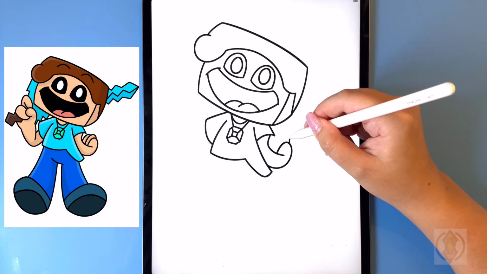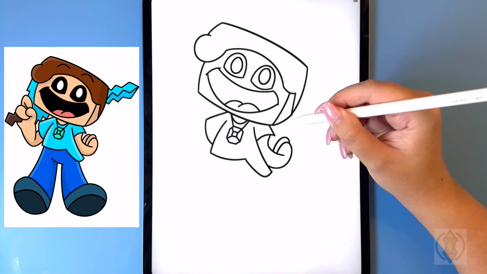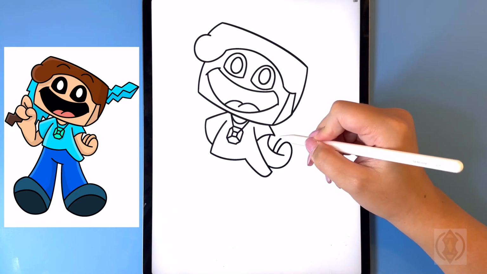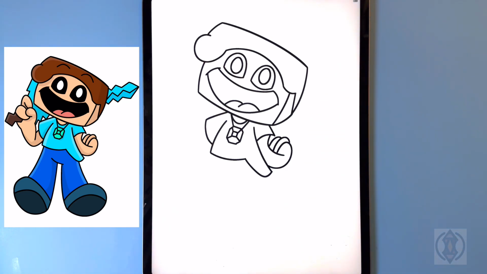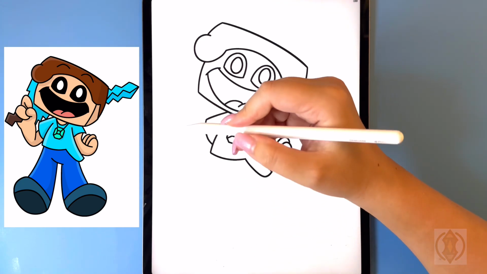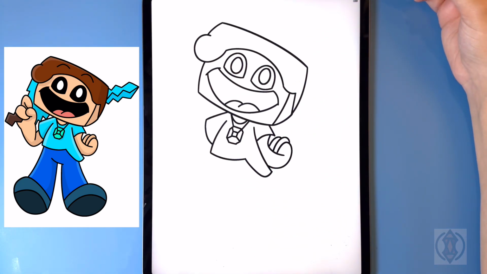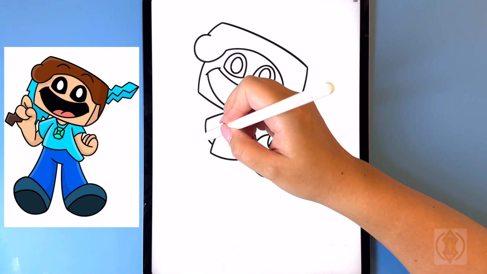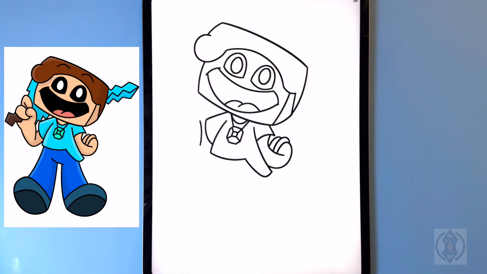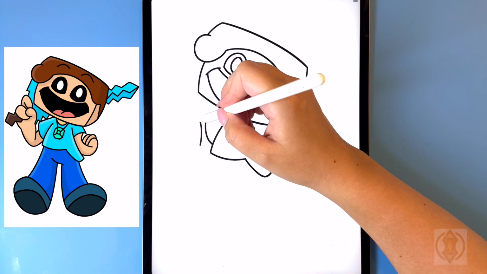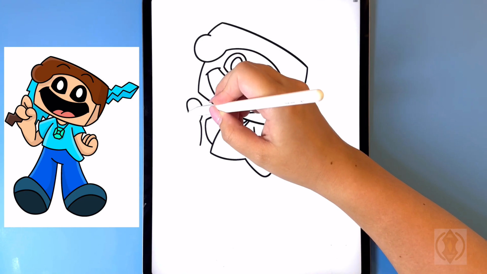We're going to replicate that in the center. And then one more time as we move over. Let's move over to the left-hand side now, and this is going to be the hand that's holding the sword. So we're going to leave a small gap and curve this line up. And then for the thumb, we're just going to arch this line around and then in.